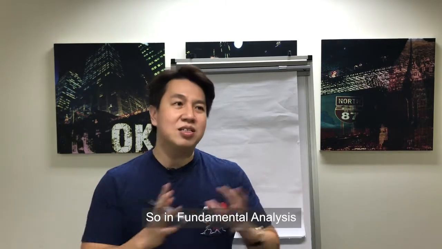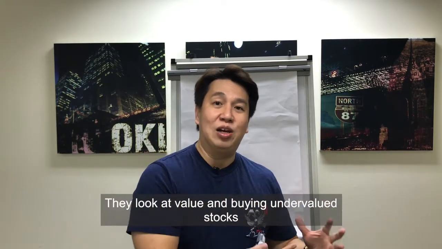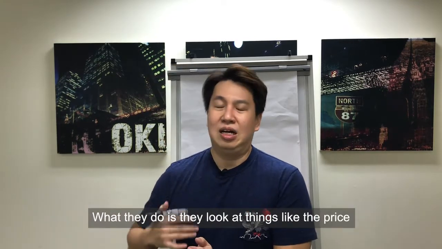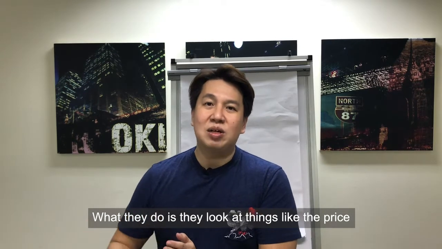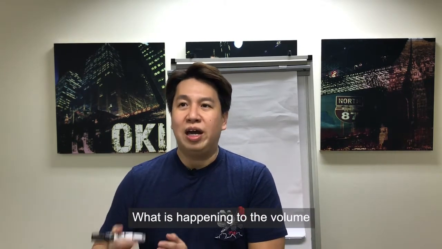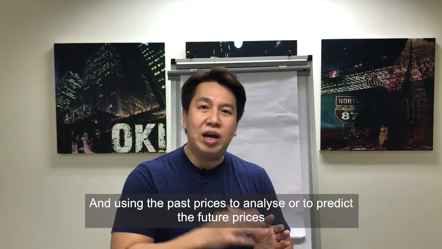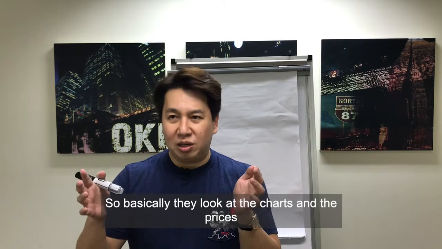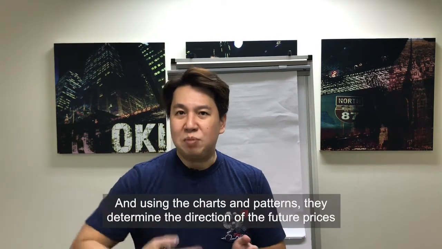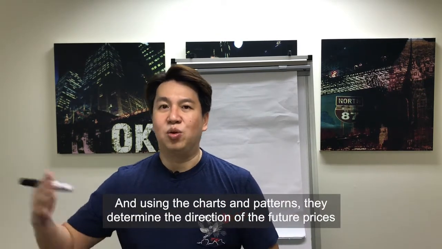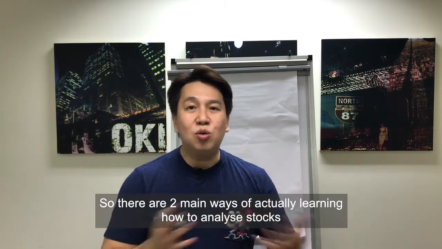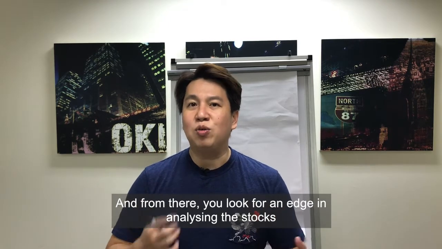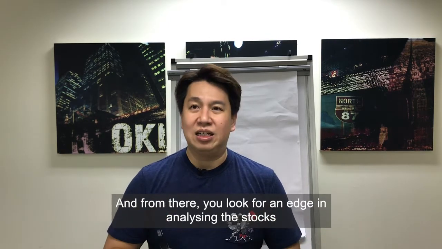Now the second part, technical analysis. In fundamental analysis, they look at value and buy undervalued stock. For technical analysis, they do not do that. What they do is look at things like the price. What's happening to the price? What's happening to the volume? They use past prices to analyze or predict the future price. Basically they look at the chart, the price, and using patterns, they determine where the price is going in the future. So there are two main ways of learning how to analyze a stock, and from there you want to look for an edge in analyzing the stock.